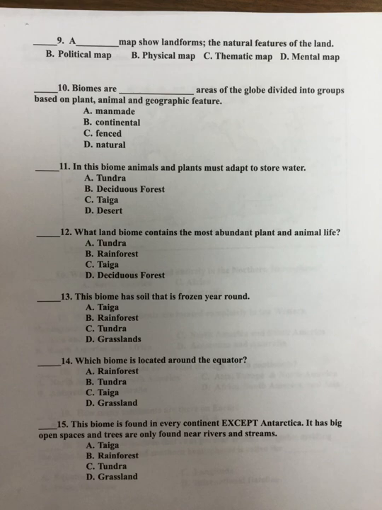Question number 12. What land biome contains the most abundant plant and animal life? Is it A, tundra, B, rainforest, C, taiga, or D, deciduous forest?